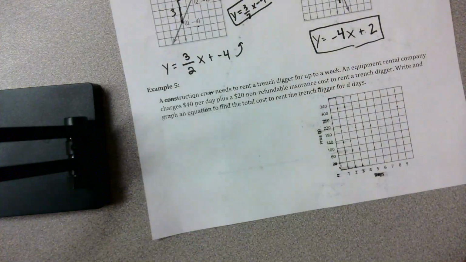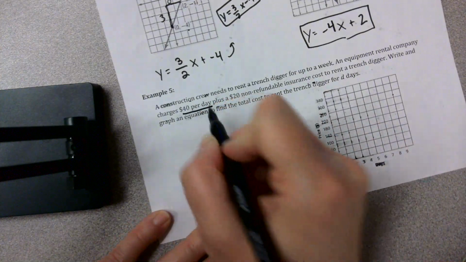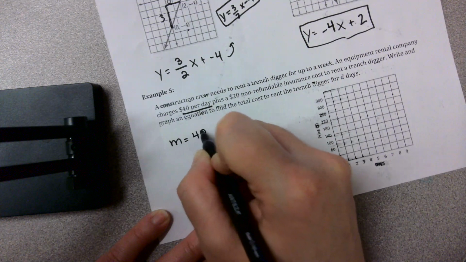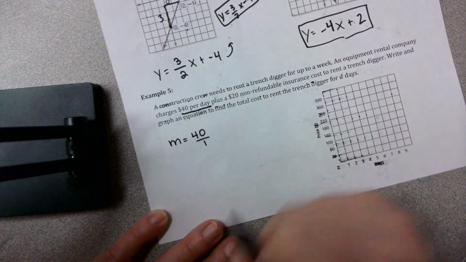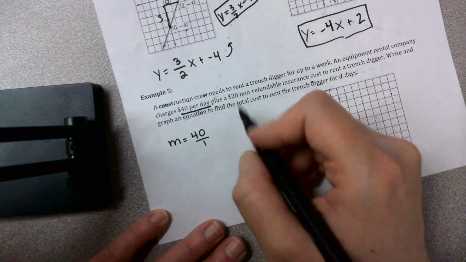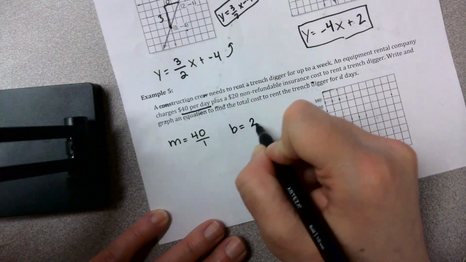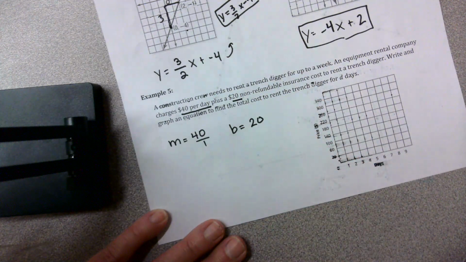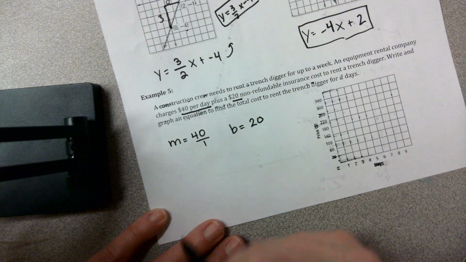Example 5, it says a construction crew needs to rent a trench digger for up to a week. The equipment rental company charges $40 per day. When you say per, that is a rate of change. So m is $40 per 1 day. And it says plus a non-refundable $20 for insurance. So we begin paying $20. Okay, and then it's $40 per day, which is a rate of change. Write and graph the equation to find the total cost of the digger.